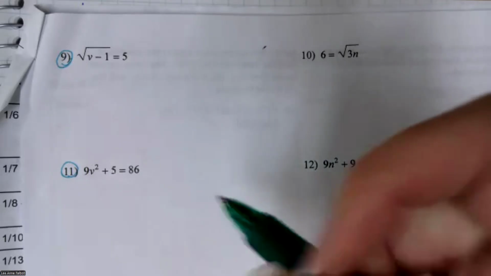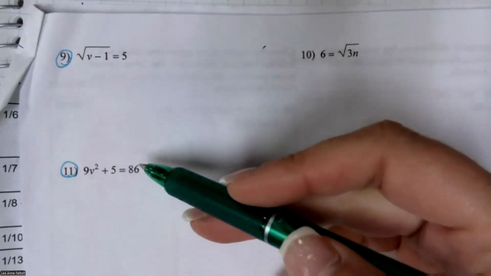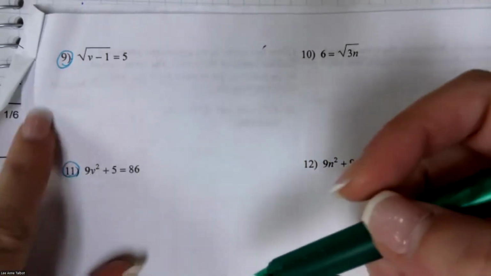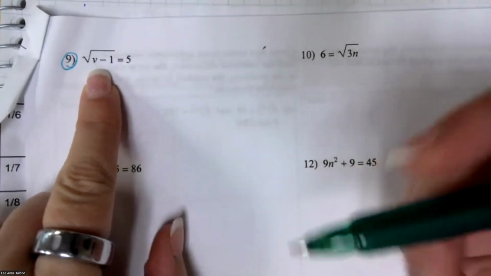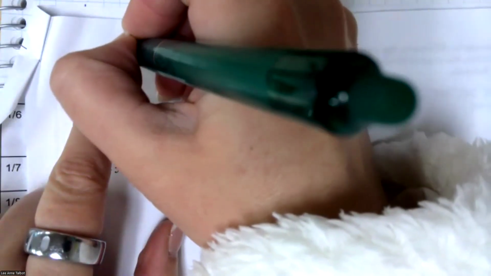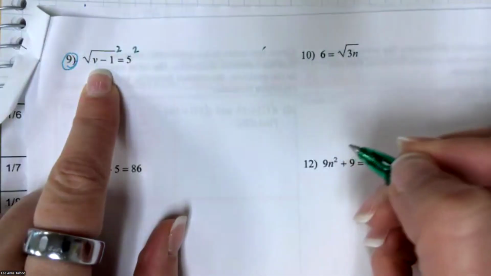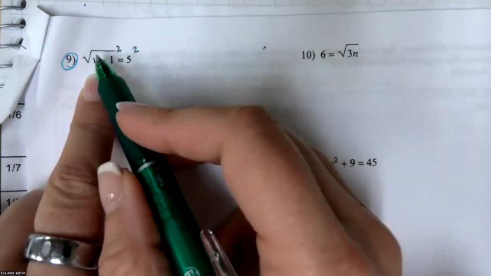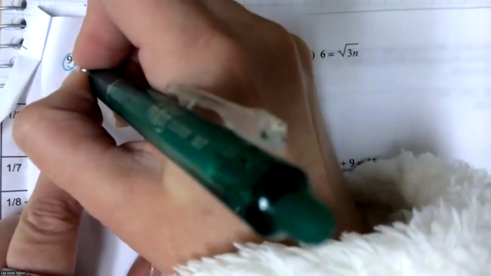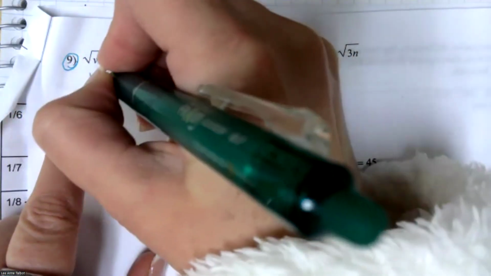I really like these two warm-ups next to each other because they're basically the opposite. So on this one, we need to talk about how do you undo a square root. And to undo a square root, you square it. Beautiful. Okay. Now on this side, the square root and the squared cancel each other out. So you're just left with whatever's underneath.